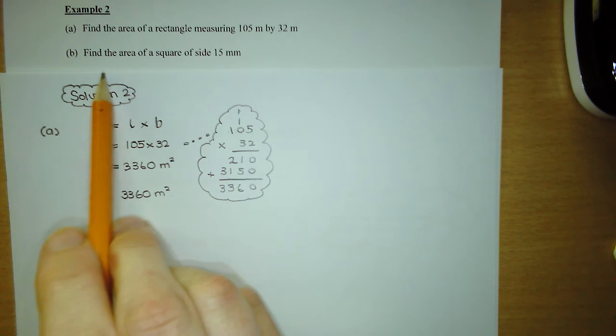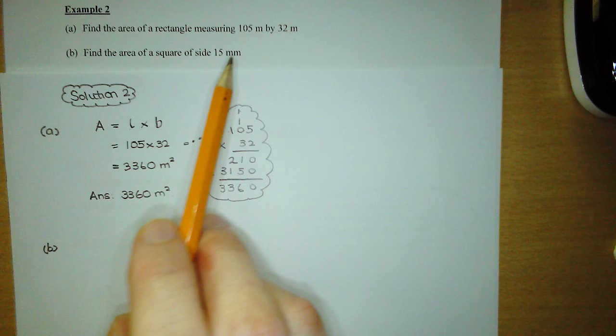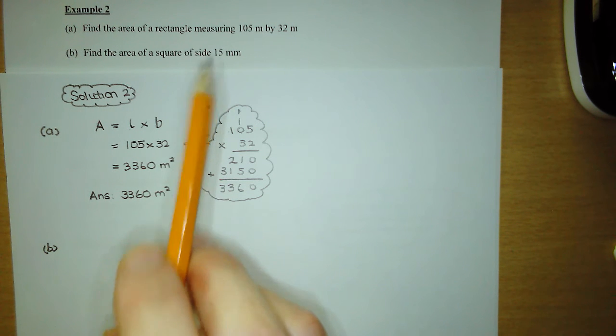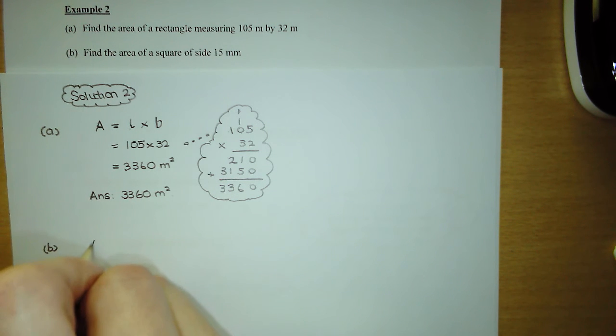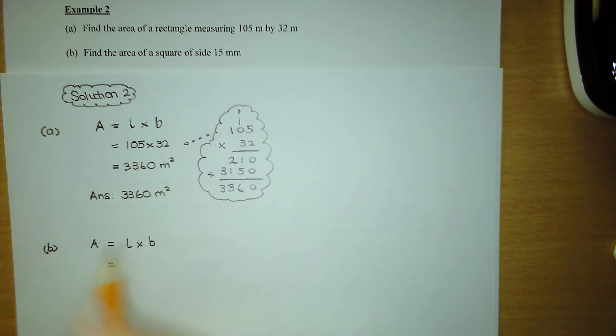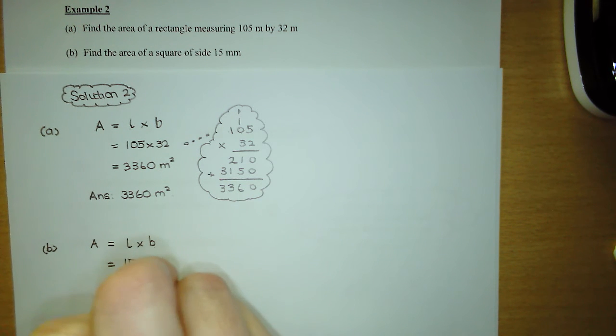So part B says find the area of a square of side 15 millimeters. Now it's only given us one measurement here because you know that the length and breadth of a square are the same. All sides in a square are the same. So write down the formula first for the area of any square or rectangle. A equals L multiplied by B. Copy down our equals sign. And the length and the breadth are both going to be 15. So we've got 15 multiplied by 15.